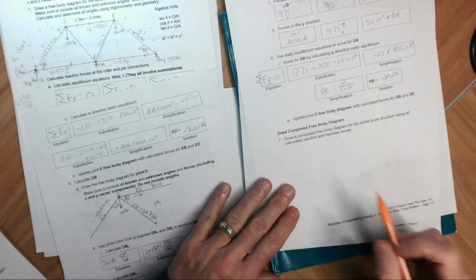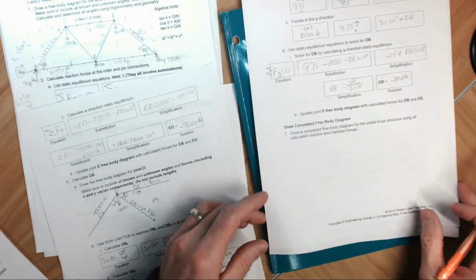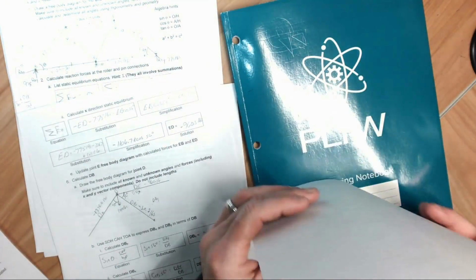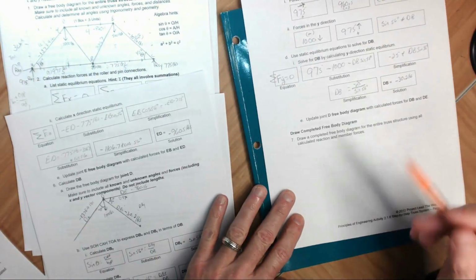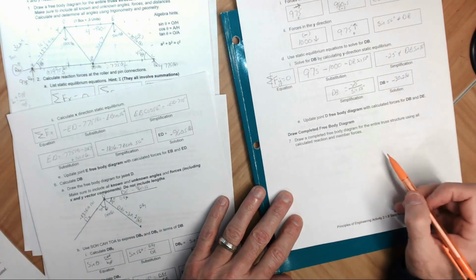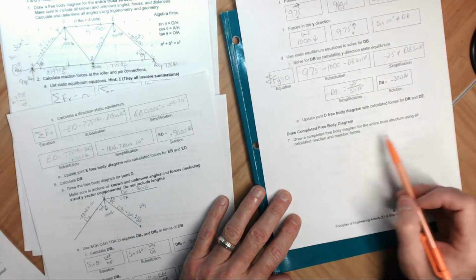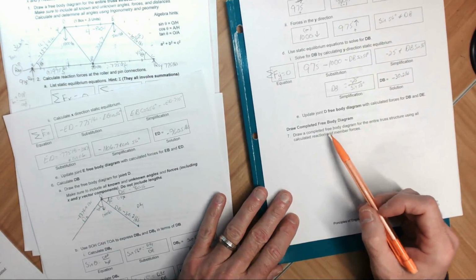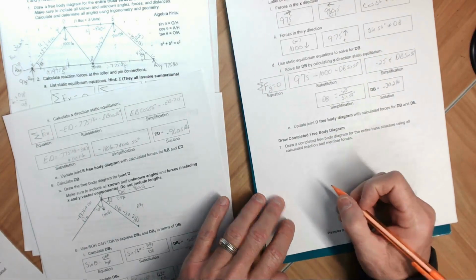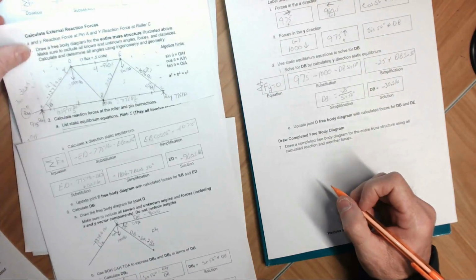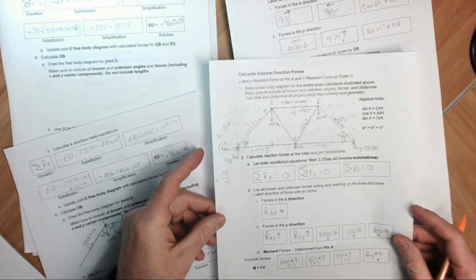Now, here's what I would like you to do. Down here in this very last one, you need to redraw the truss from number 1 and draw the complete body diagram. So you're going to draw it all out, similar to this.